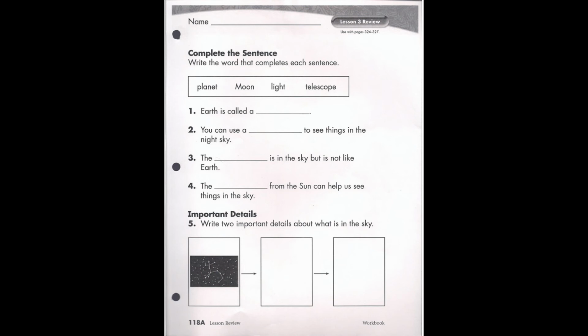Question number 2 says you can use a blank to see things in the night sky. Number 3 says the blank is in the sky, but it's not like the Earth. And lastly, question number 4 says the blank from the sun can help us see things in the sky.